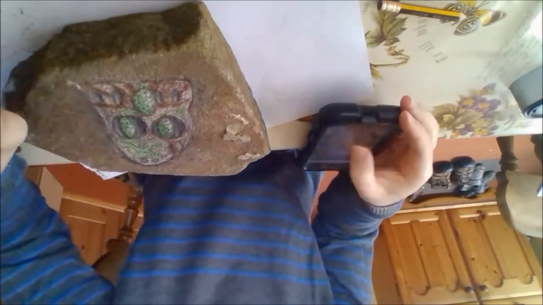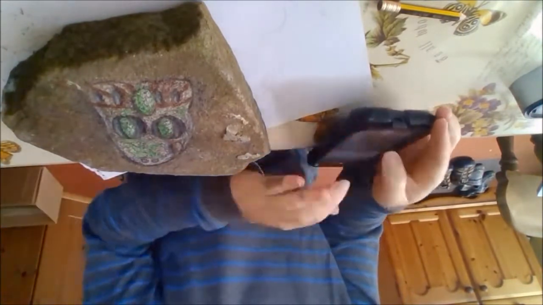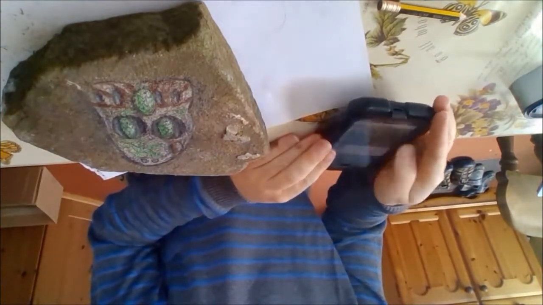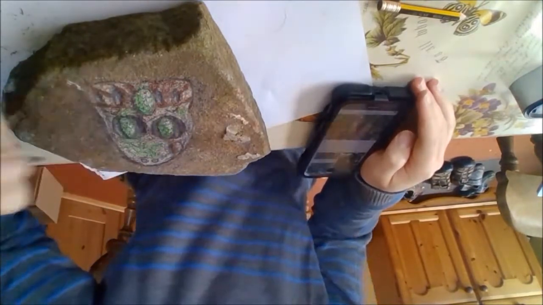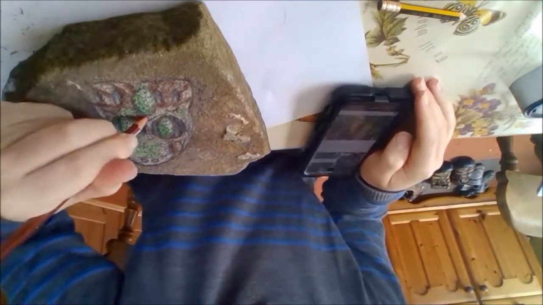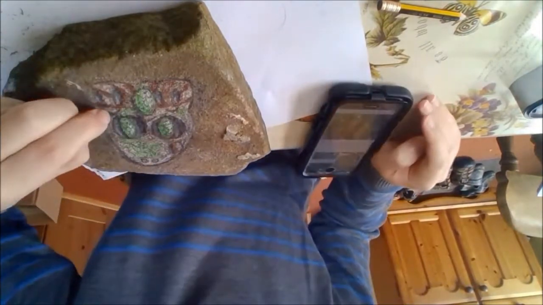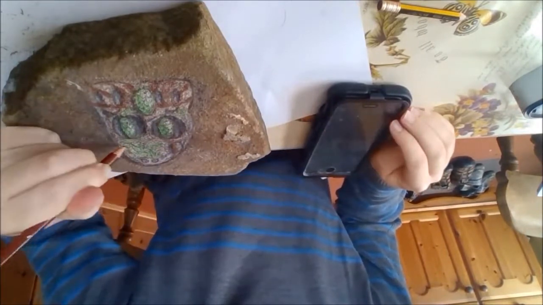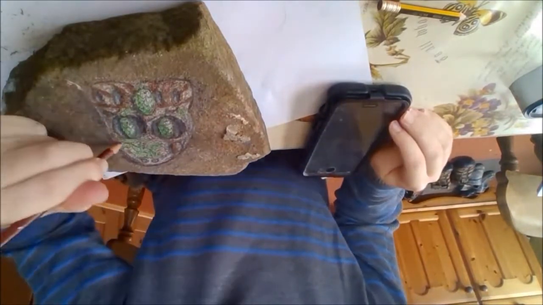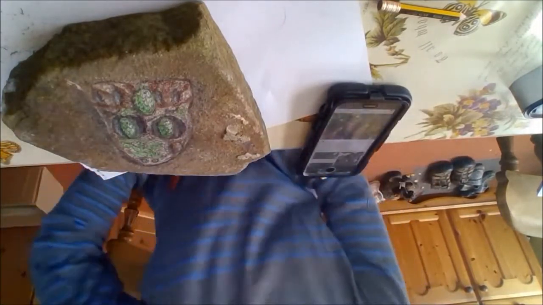I've just got the patterns next to the eyes. They're meant to be little patterns on cones. Dragonflies have also been found in the Solnhofen limestone, so that's interesting.